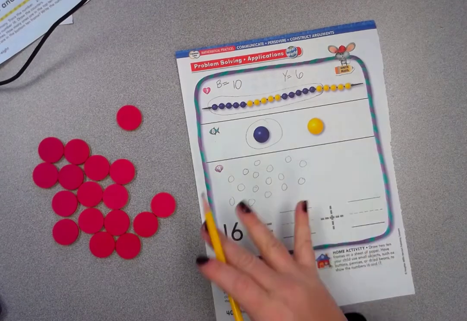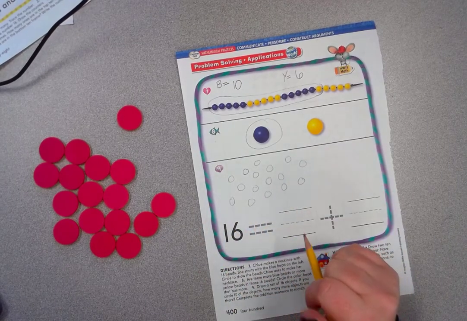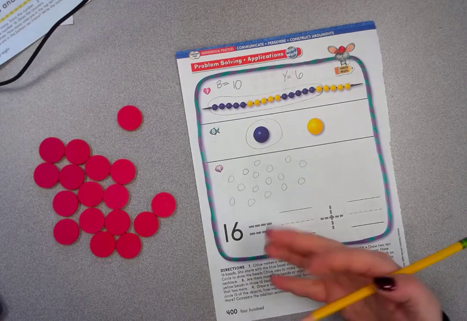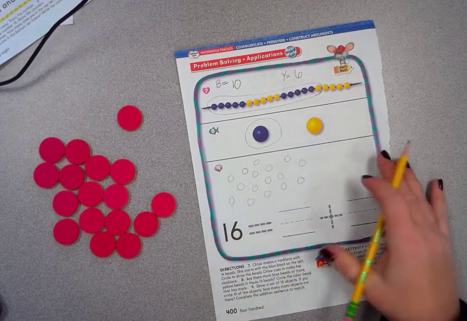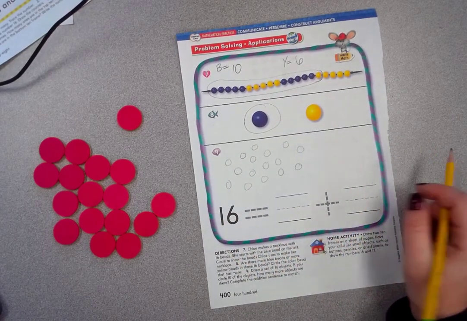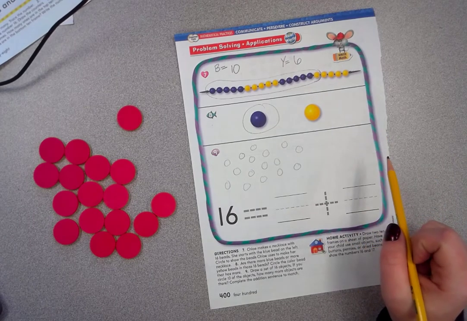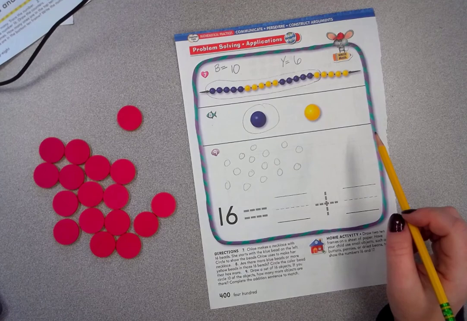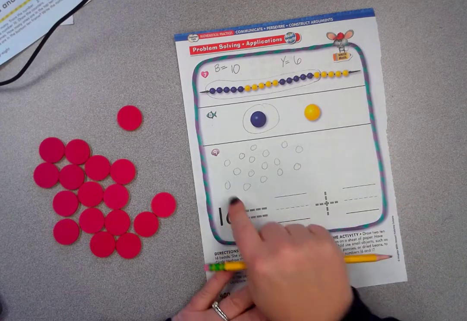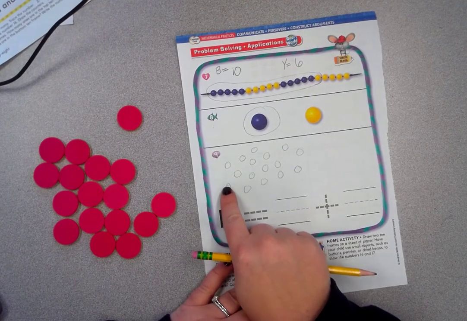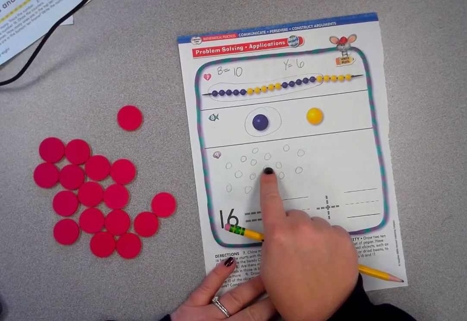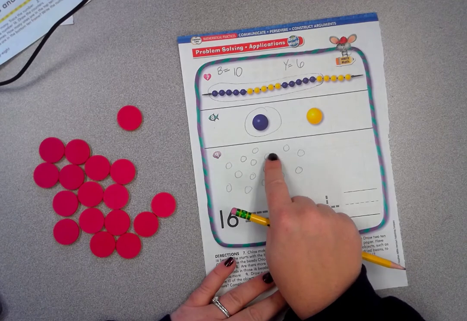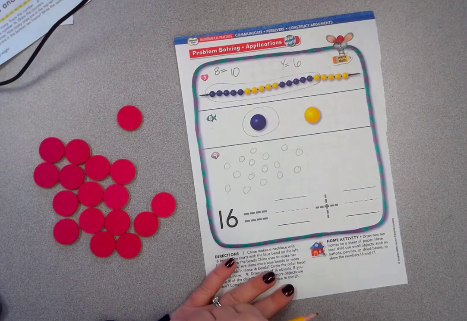I'm doing a scattered one today because you won't always get to write them out so neatly. You might have a math problem where it just shows you something like this and you have to figure it out. So I'm going to show you how you can do it this way. It says if you circle 10 of the objects, how many more objects are there? What you could do is try to count like 1, 2, 3, 4, 5, 6, 7, 8, 9, 10. But sometimes when you count like that and they're all scattered around, you lose count.